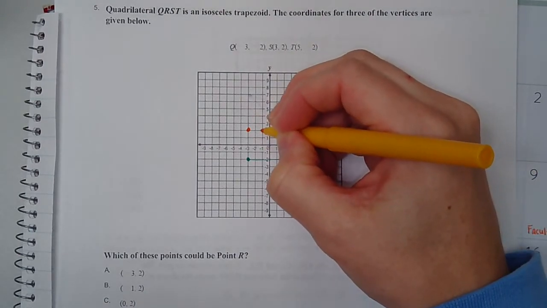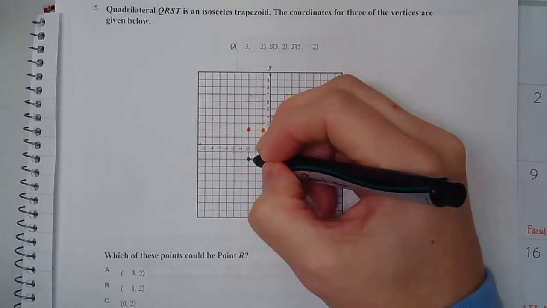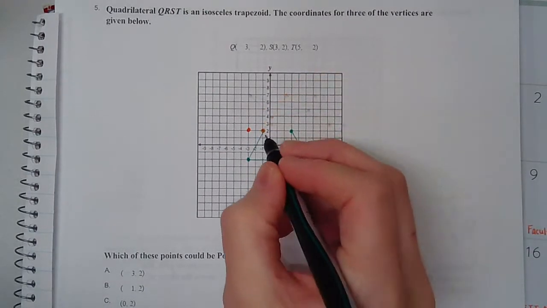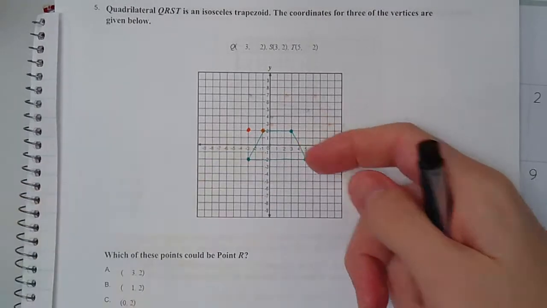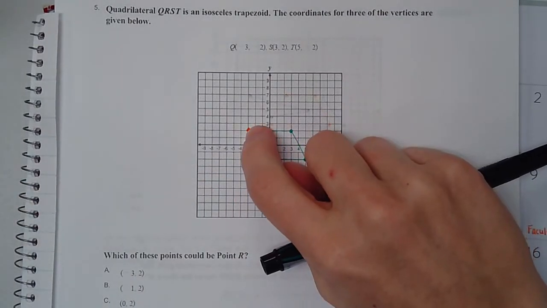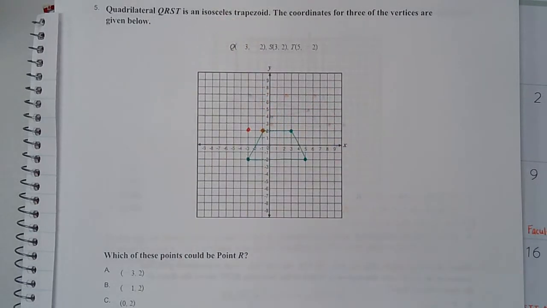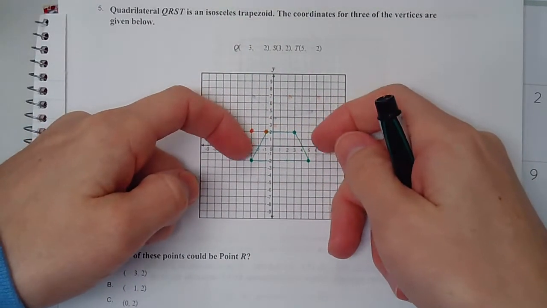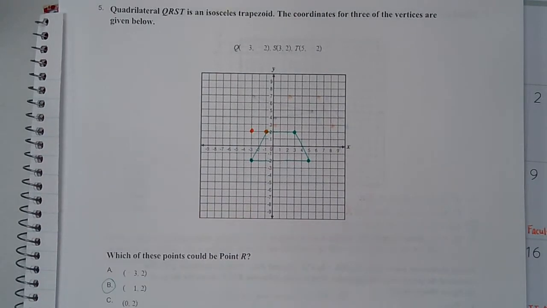-1, +2. That one's looking a little better because when you draw it in, you can tell that now all these two sides are the same, okay? If I'd done this one, it still would have been a trapezoid, but it would not have been an isosceles trapezoid. Isosceles tells you that these sides have to be the same, okay? So that's why it has to be B.